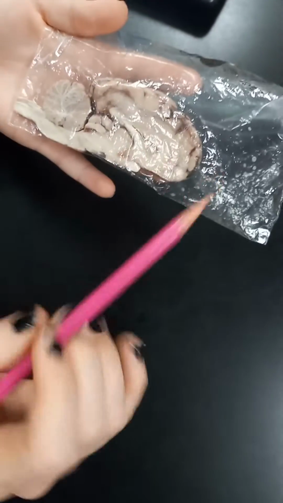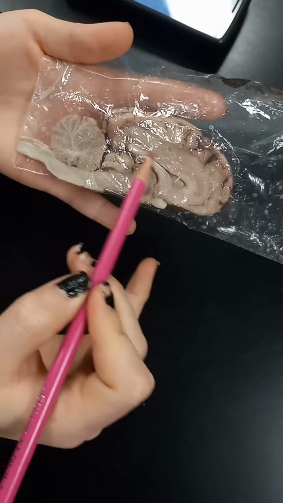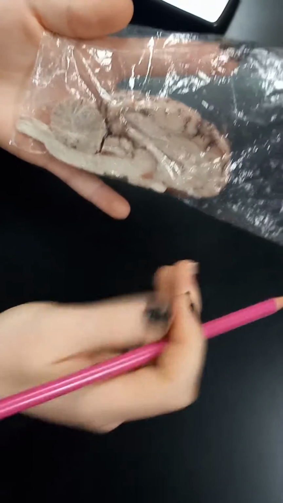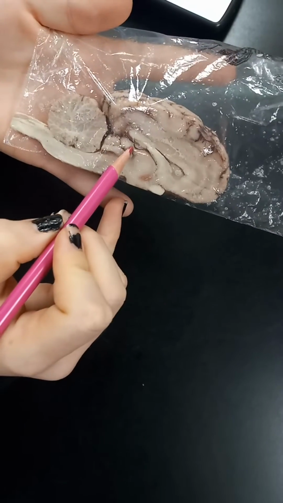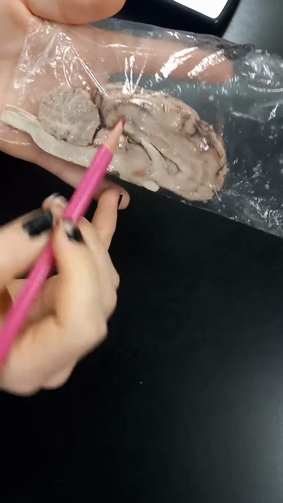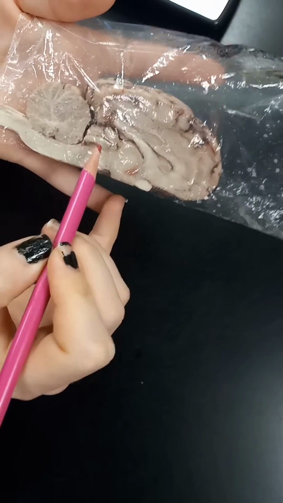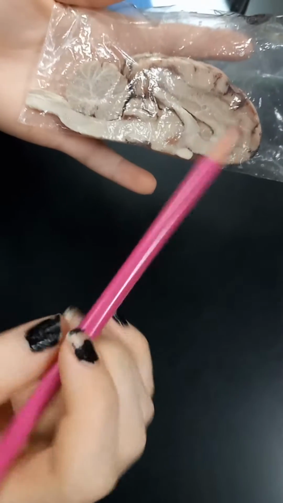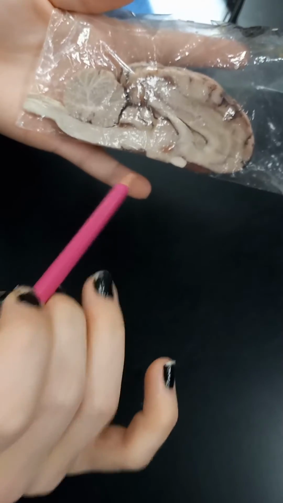So moving on, we have the corpus callosum, the septum in here. Then we have the pineal body or pineal gland, the superior colliculus and inferior colliculus, and the pituitary gland would be hanging off kind of back here.